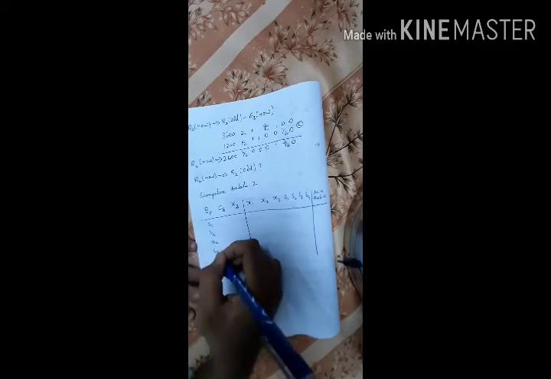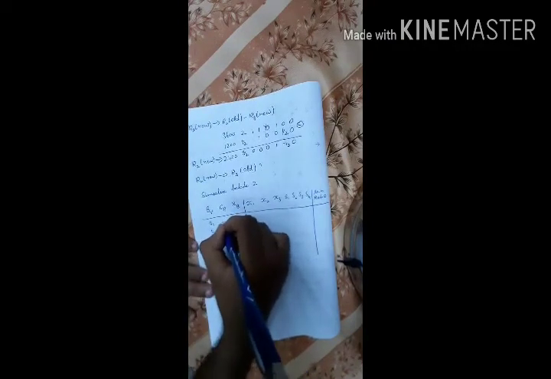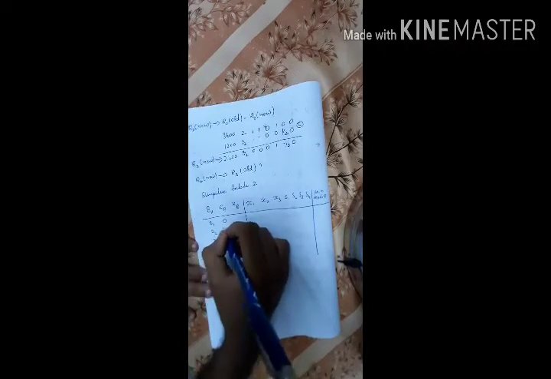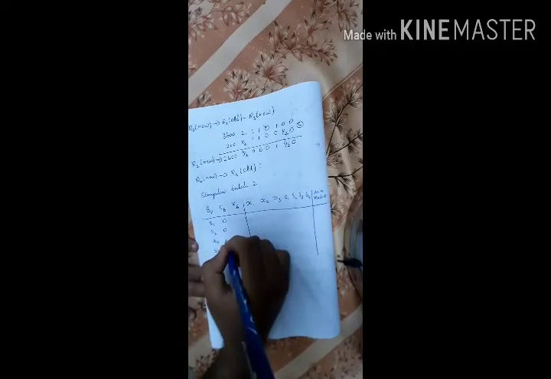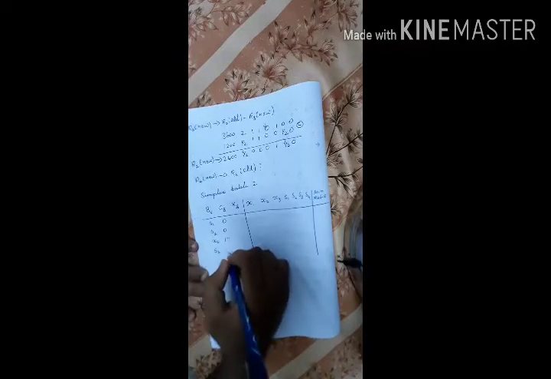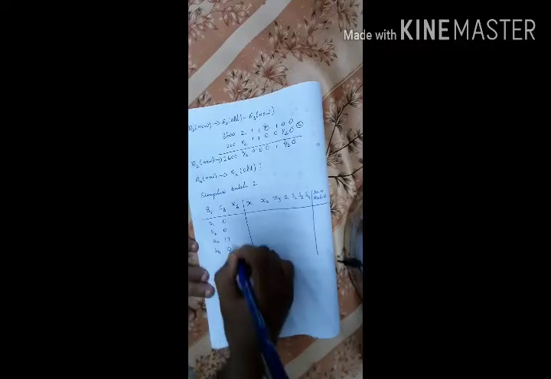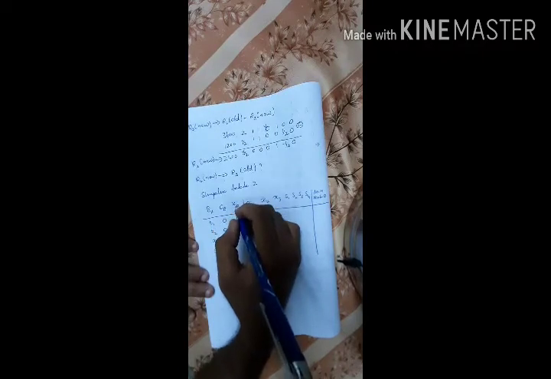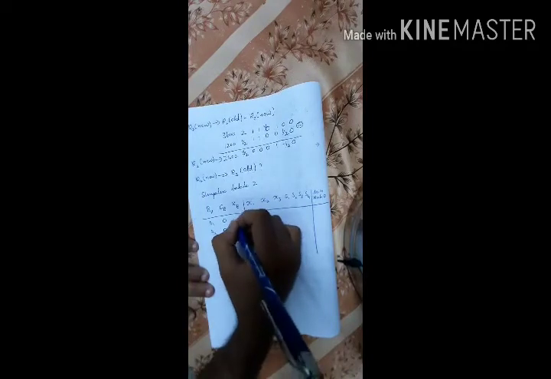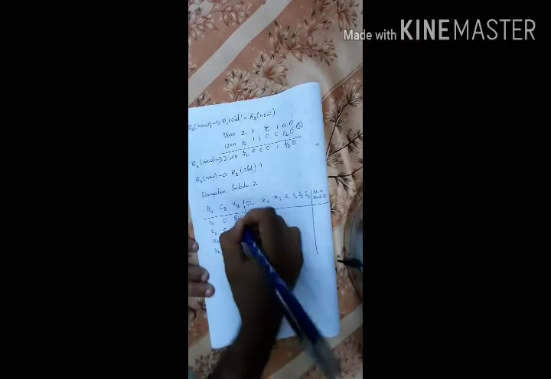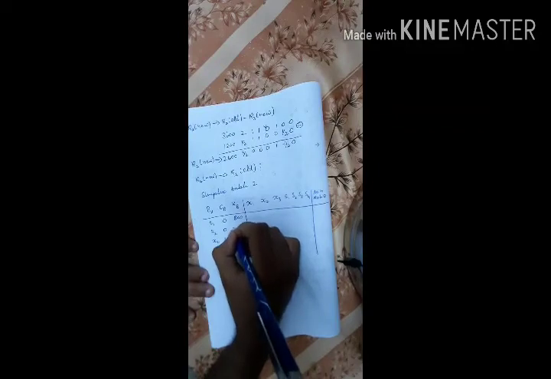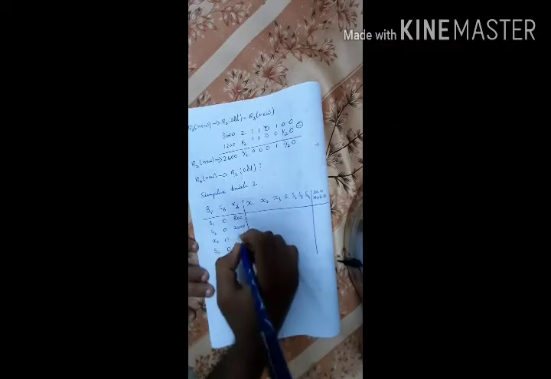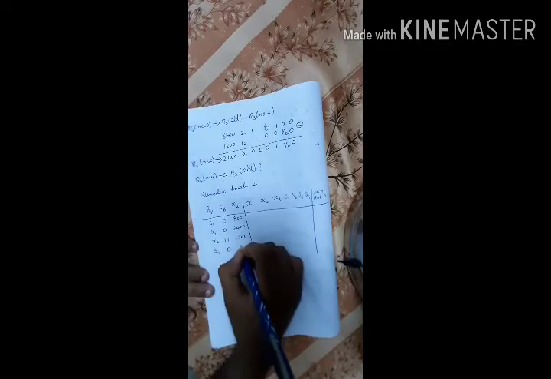The value of CB is 0, 0, 17, 0. The solution variable is 800, 2400, 1200 and 30.